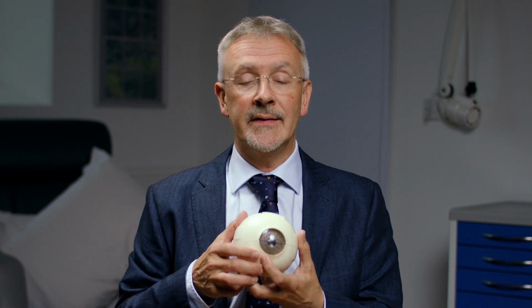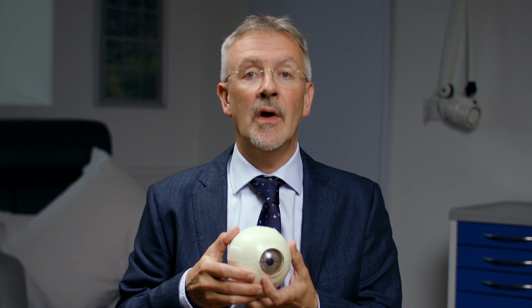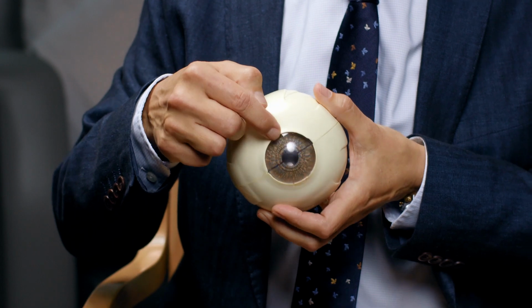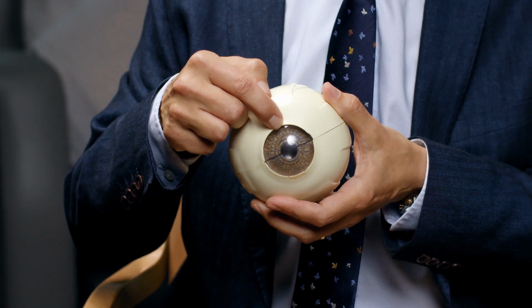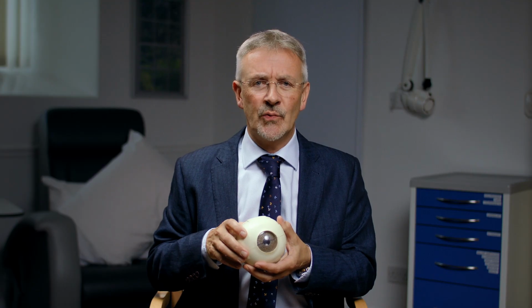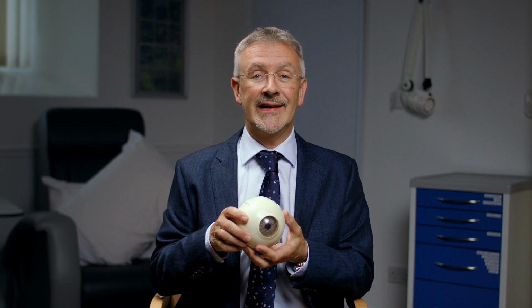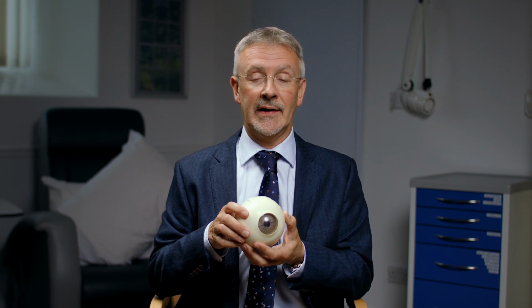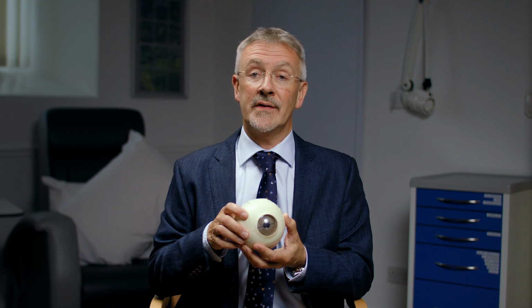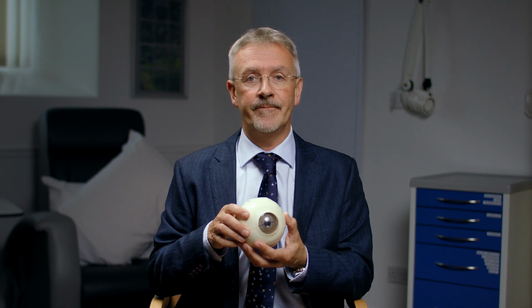What happens during cataract surgery? Cataract surgery is typically performed using a technique called phacoemulsification. We make a tiny incision in your eye, often less than 3 mm in size. Through this incision, we insert an ultrasonic probe to gently liquidize and separate the cloudy lens into small pieces, which are then carefully suctioned out of your eye.